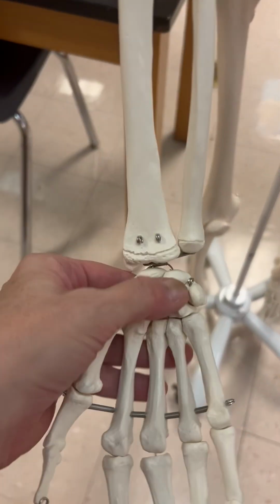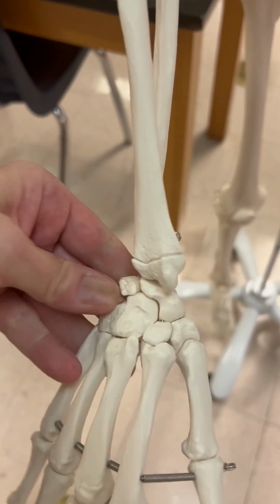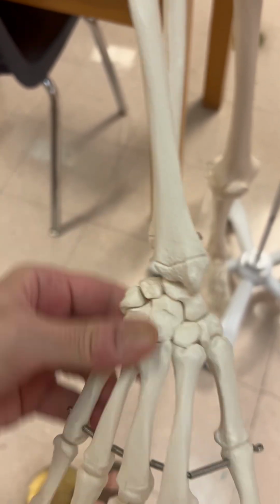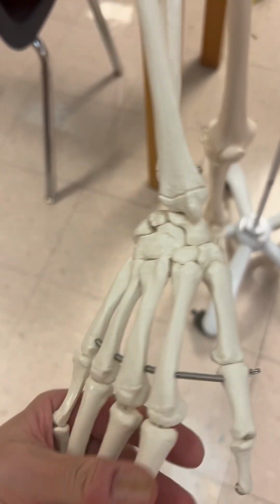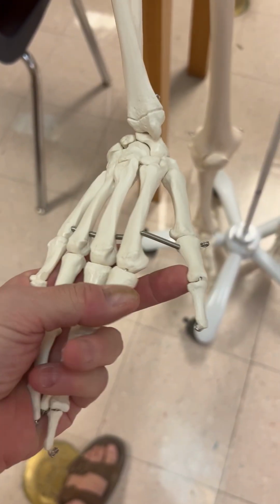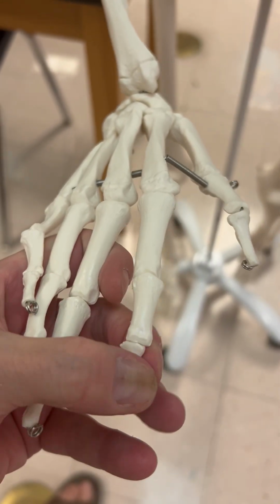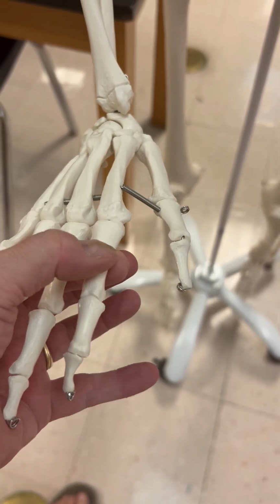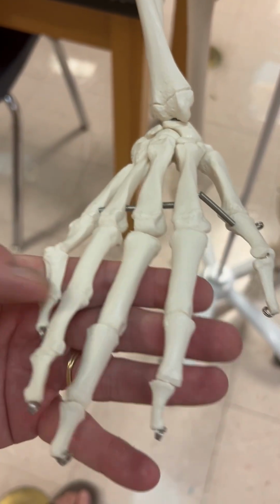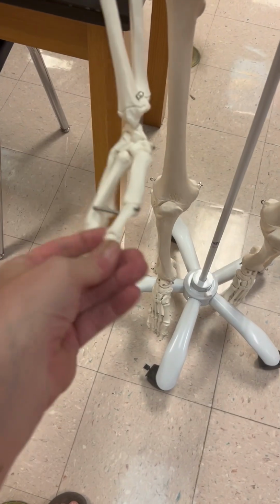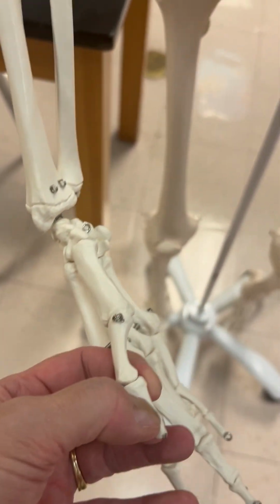Then we have our hand bones. These are our carpals. So if I turn the hand around, these where I have my thumb running across, those are our carpals. Then we have our metacarpals that would make up the palm of our hand. And then we have our hand phalanges. Just like the toes, we have a distal, middle, and proximal phalanx of the hands, but the thumb only has a proximal and a distal phalanx.